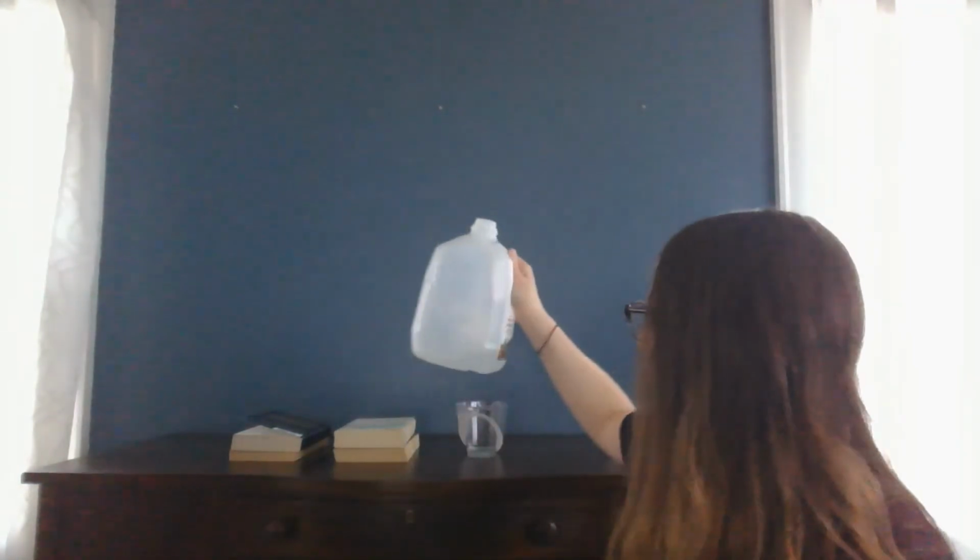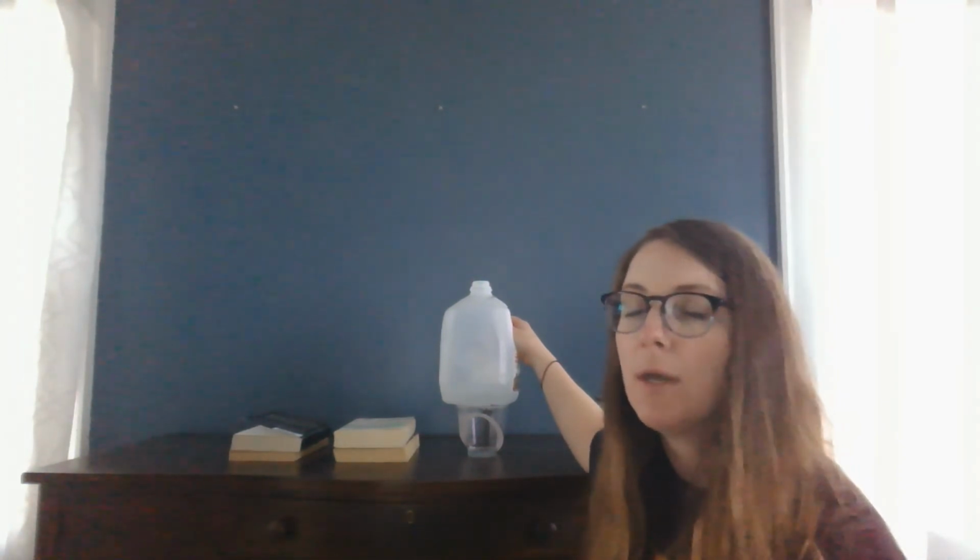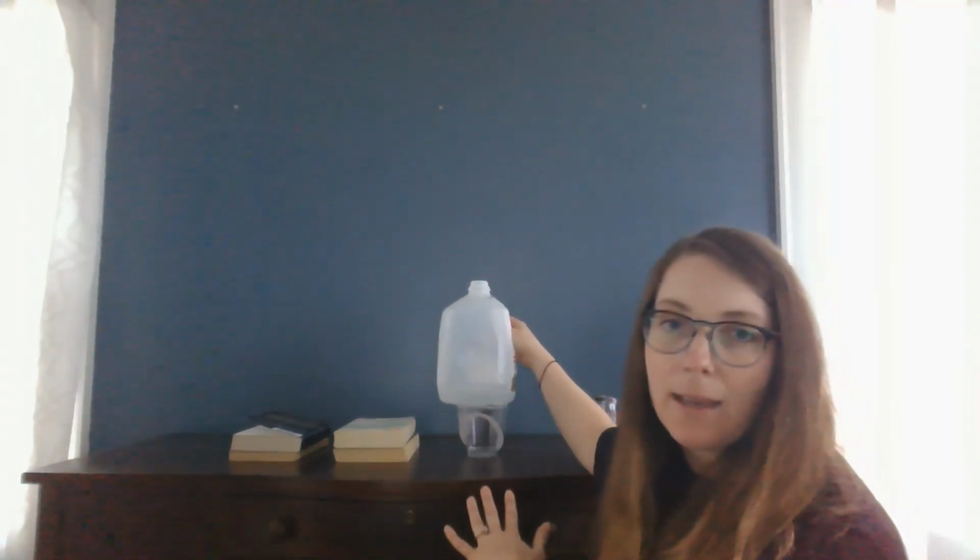I've already poured my water into my container, and you want to pour water to have your container about halfway full so that there is enough water to last for the 10 minutes. And you're going to place it over something that can collect that dripping water. Whether it be a measuring container like I have, you can just sit it directly over the container.